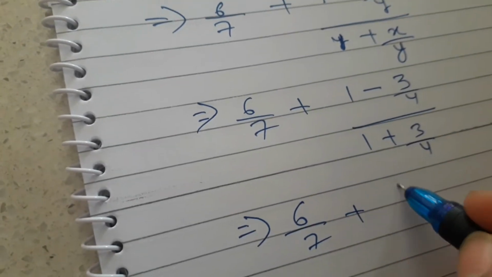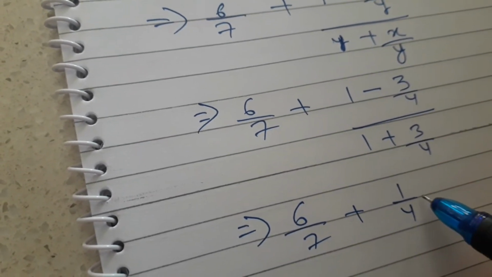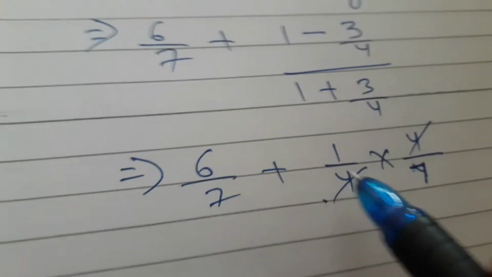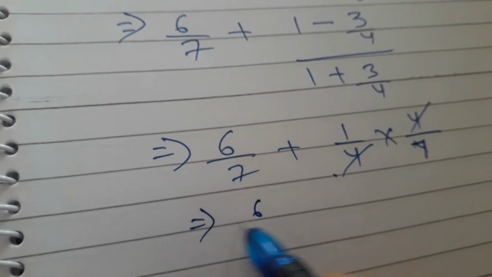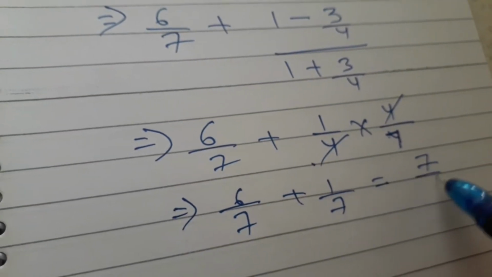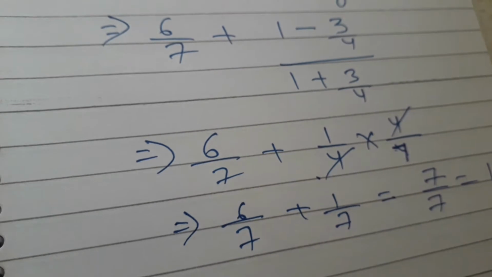4 minus 3, 1 by 4 by, it will come 1 by 4 into 4 by 7. 4 will cut out. So 6 by 7 plus 1 by 7 is equal to 7 by 7, which is equal to 1.